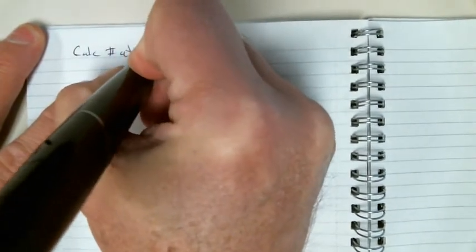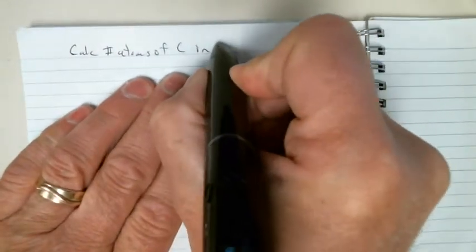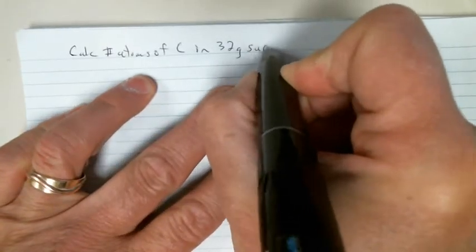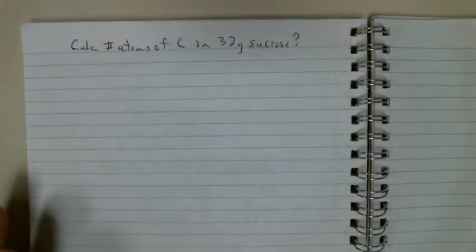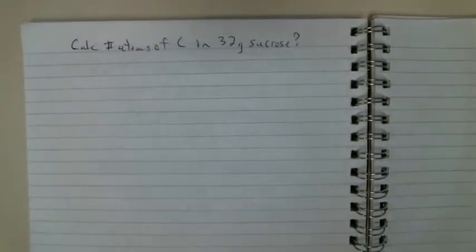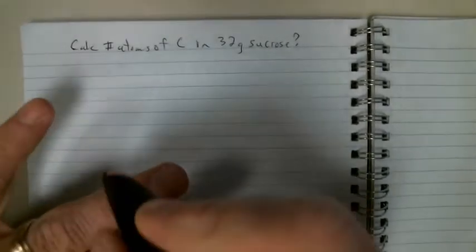Okay, let's get this lined up. So what about another example? What if we were asked to calculate the number of atoms of carbon in 32 grams of sucrose? How can we do that? Well, I'm stumped, I don't know how to do it. So I'm going to think back. Is there a relationship between atoms and anything else? Counting things. And that's our Avogadro's number.